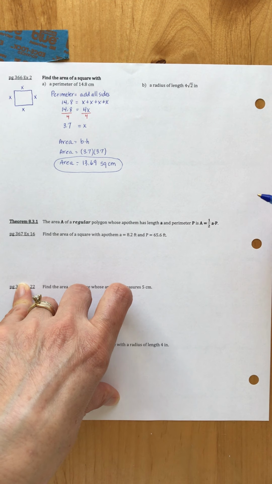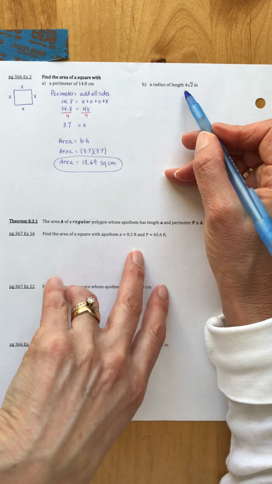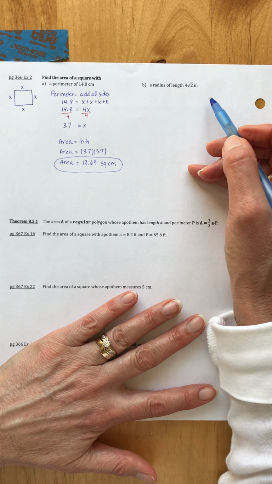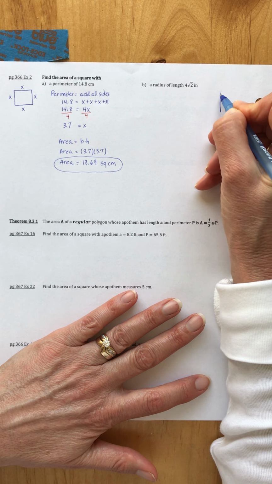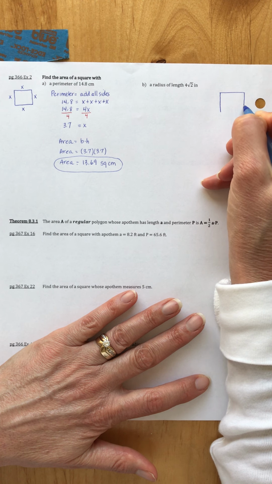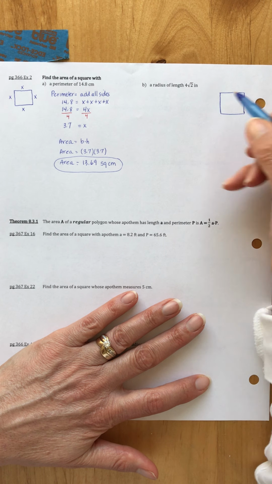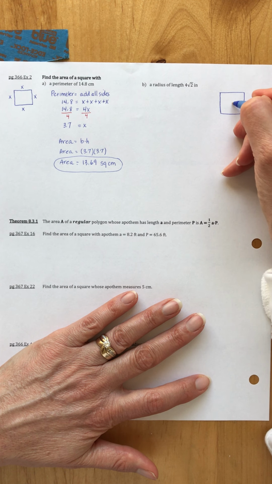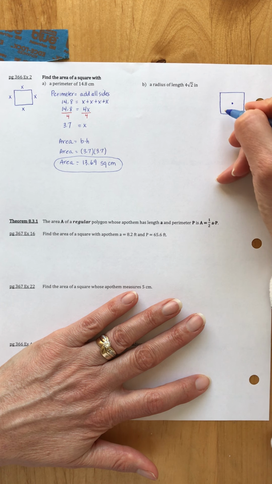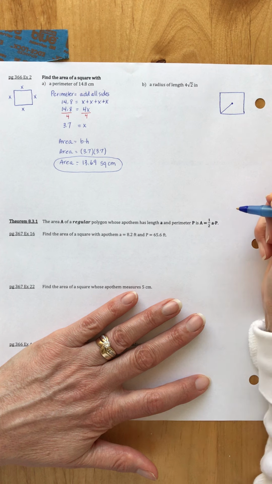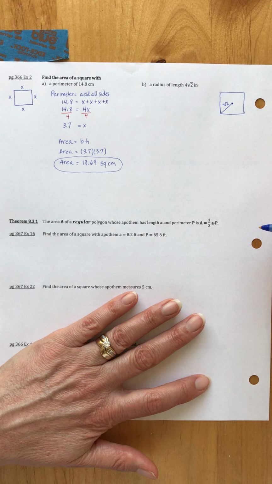Okay, on to this new problem here. Now we're told we have a square, and it has a radius of length 4 square root 2. So let's go ahead and draw that picture right here, to make it look like a square. Okay, there's our square. Now, a radius, we have to remember, how do we do that? Well, we start in the center, and where do we draw it to? Not straight down, that's the apothem, but rather to the vertex. That is equal to 4 square root 2. Okay, that's what we know, inches, but we'll deal with that later.